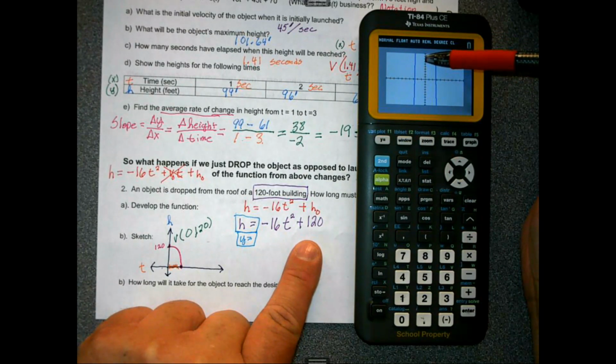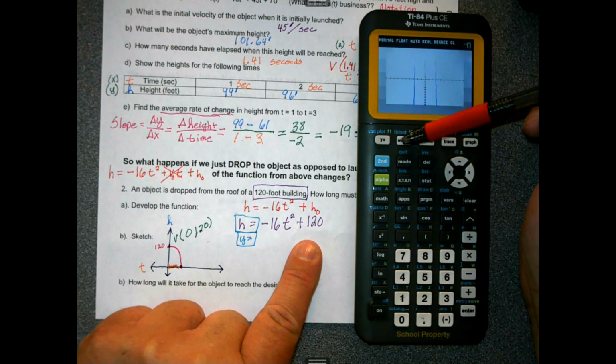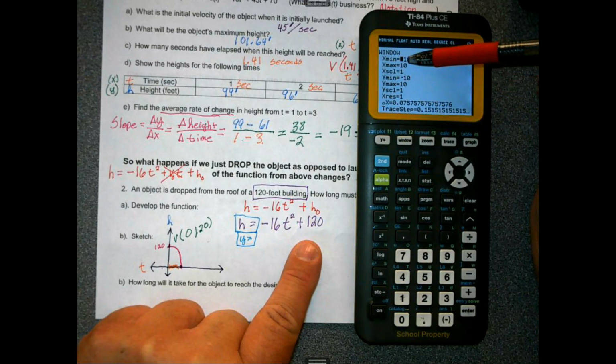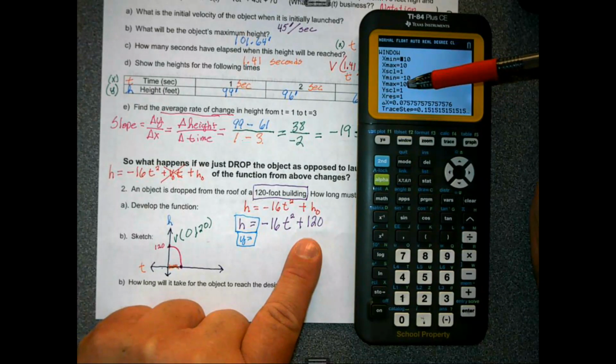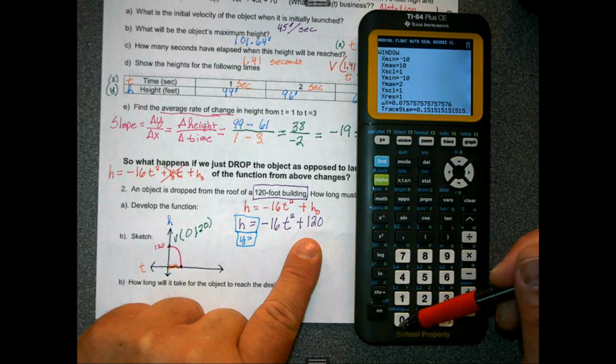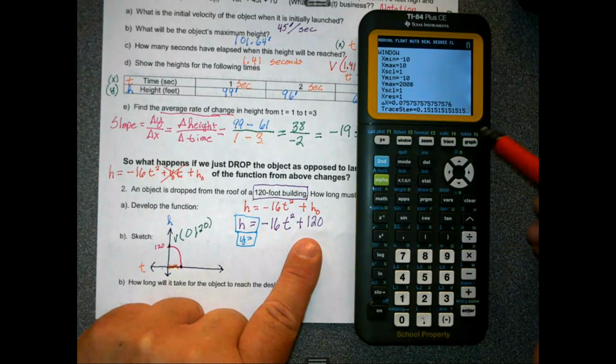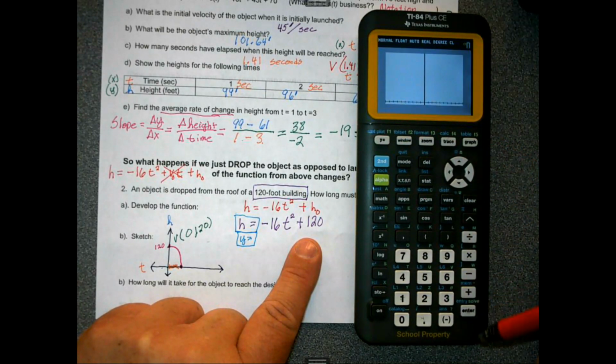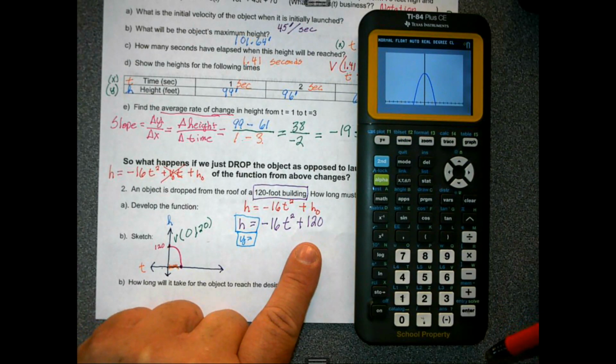On my y axis. So I'm going to go to my window. My y maximum is only at 10. It's at 120. I'm going to put 200 in there. I want to make sure I see that whole parabola. I could always make it smaller if it's too big. Then I'm going to hit my graph. And there's my parabola. So that's actually pretty good.